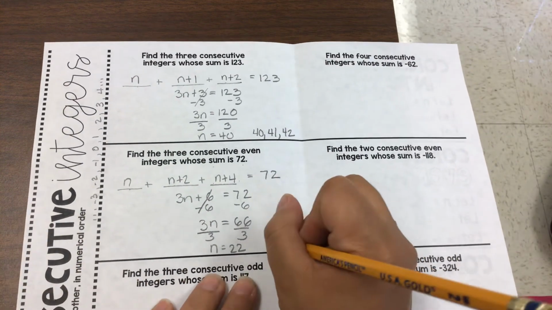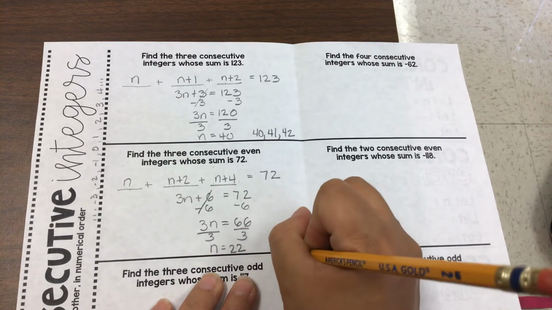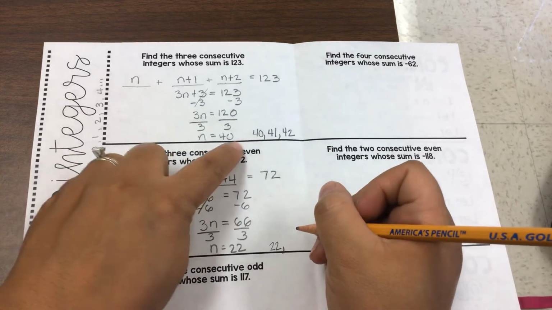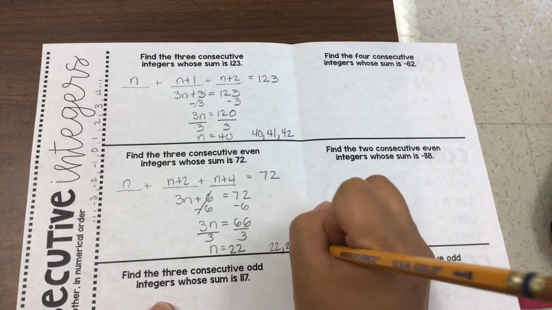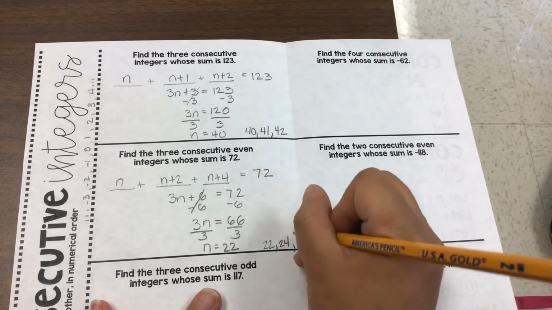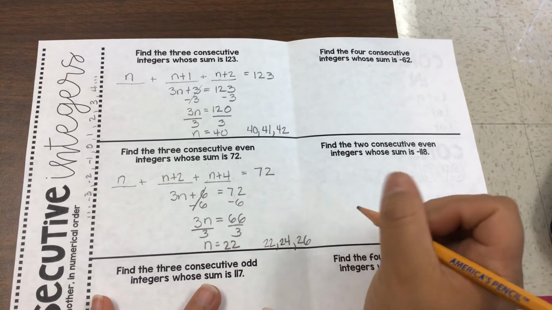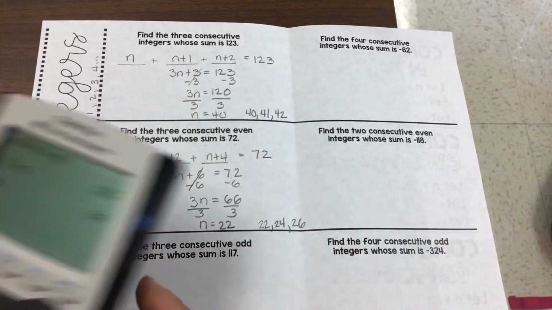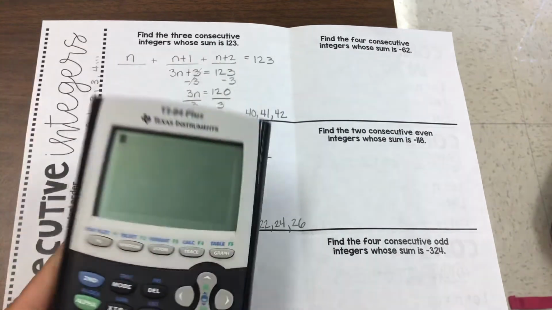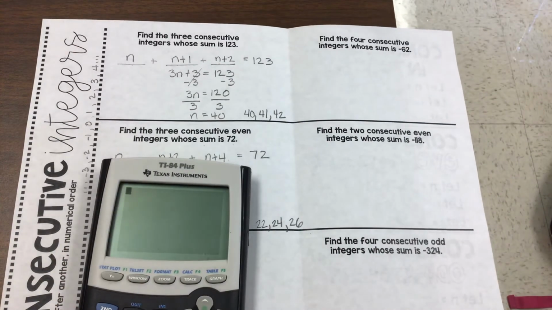That means your first number was 22. We want consecutive even numbers, so our next one will be 24. And then the next one is 26. Consecutive even numbers. Let's check it. 22 plus 24 plus 26, 72.